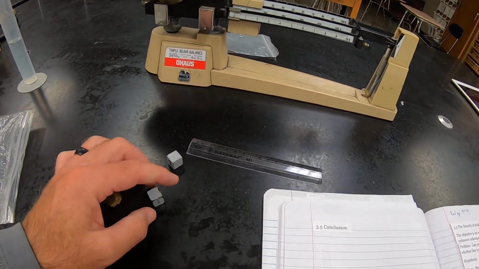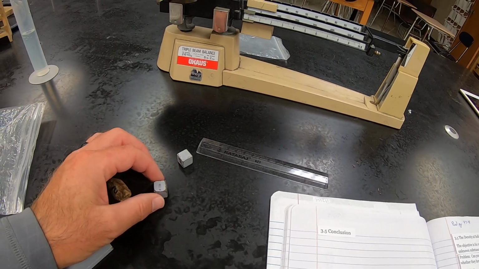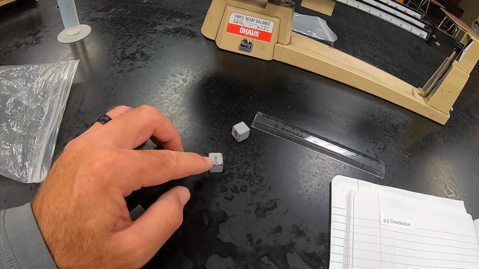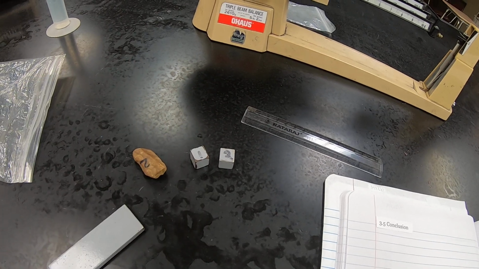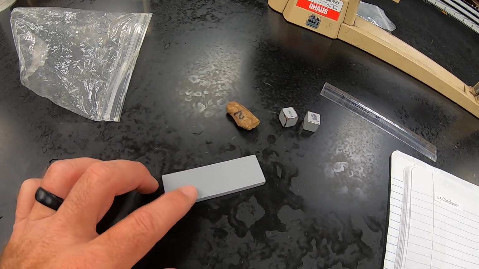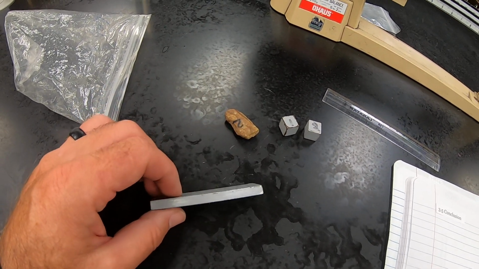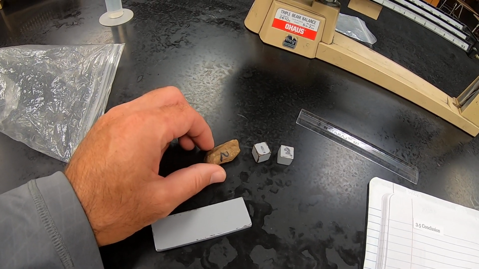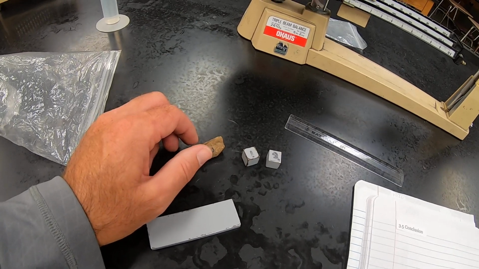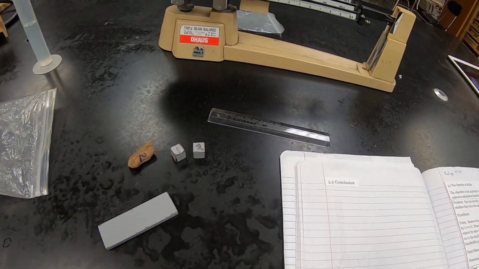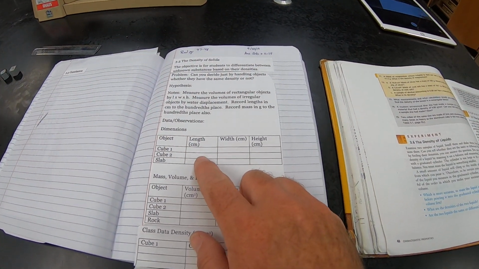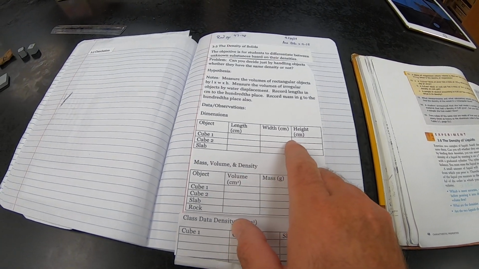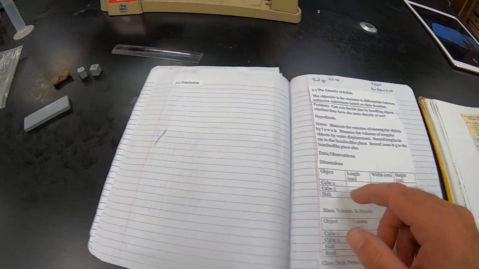So we have 2 cubes. This one has a 1 on it, so this is cube 1. This is cube 2. And then we also have a slab, and a rock. This rock just happens to have a number 2 on it for another lab that we use it for. We're going to fill out the first table. We just want to know the length, width, and height of the 2 cubes and the slab.